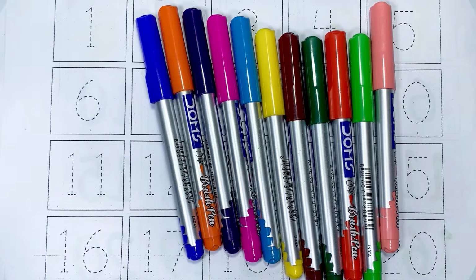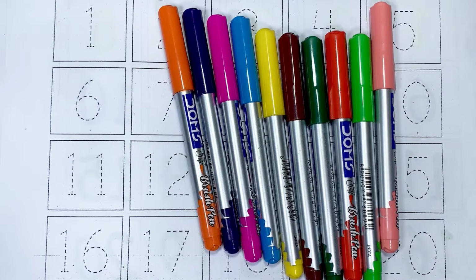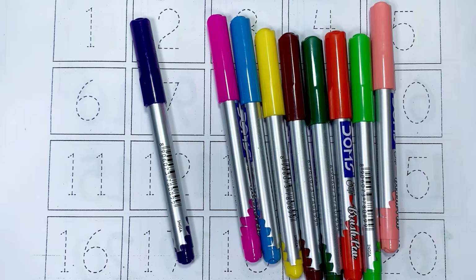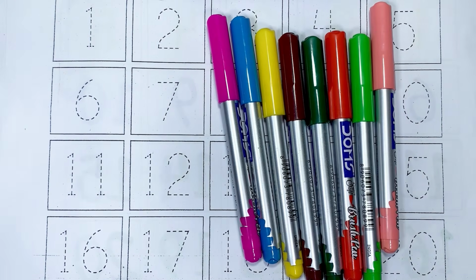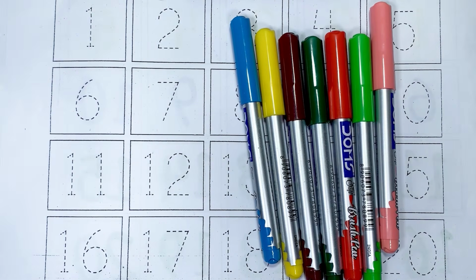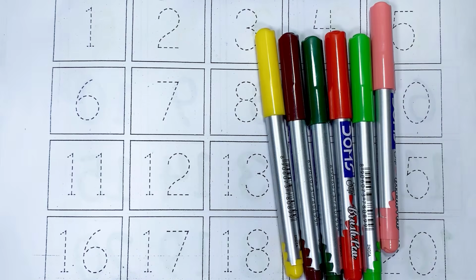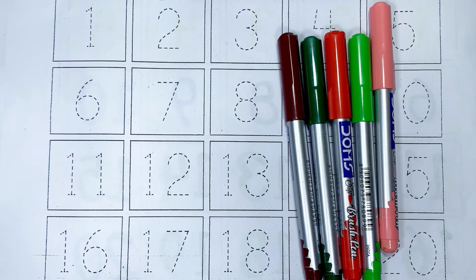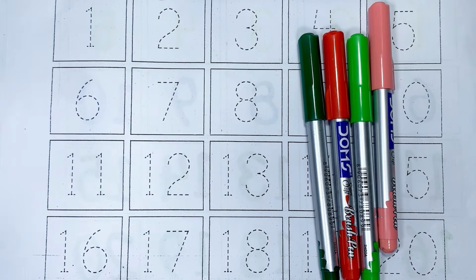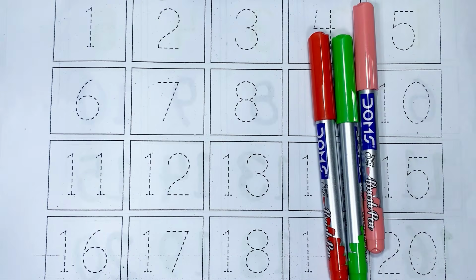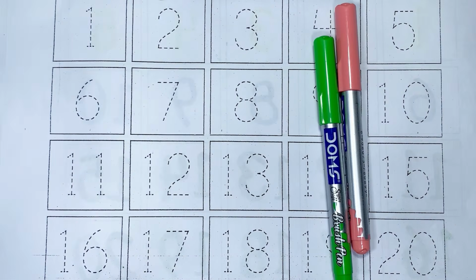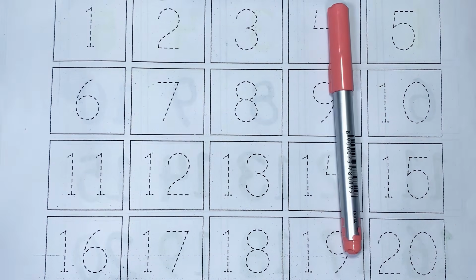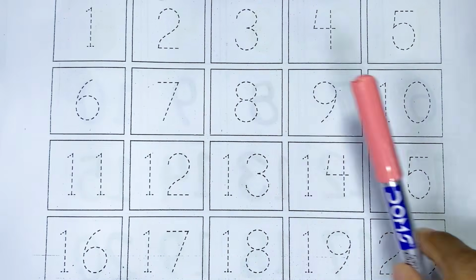Z for zebra. Blue color, orange color, purple color, pink color, sky blue color, yellow color, brown color, green color, red color, light green color, light pink color.